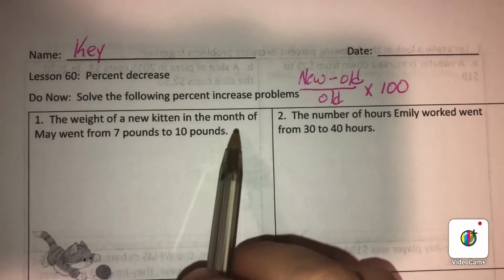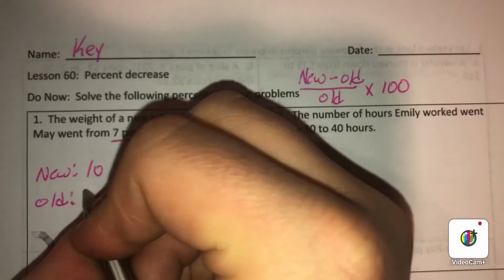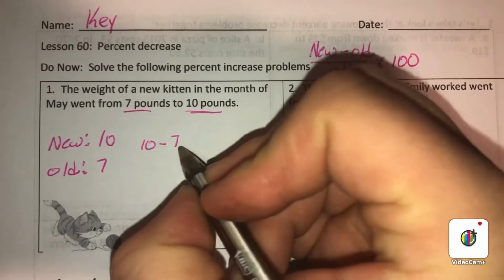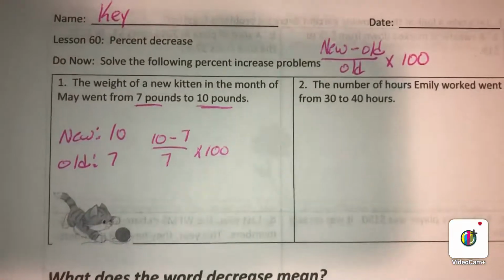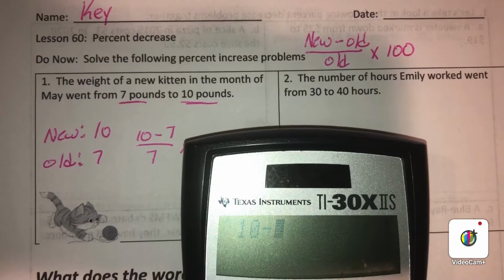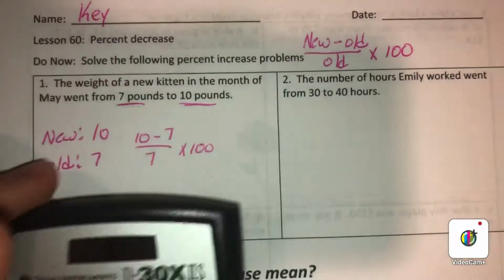So the weight of a new kitten in the month of May went from 7 pounds to 10 pounds. The new would be 10, the old would be 7. So new minus old, 10 minus 7, divided by the old, times 100. So we got our calculators. 10 minus 7 is 3, divided by 7, times 100. We'll round it to the nearest tenth, so 42.9%.